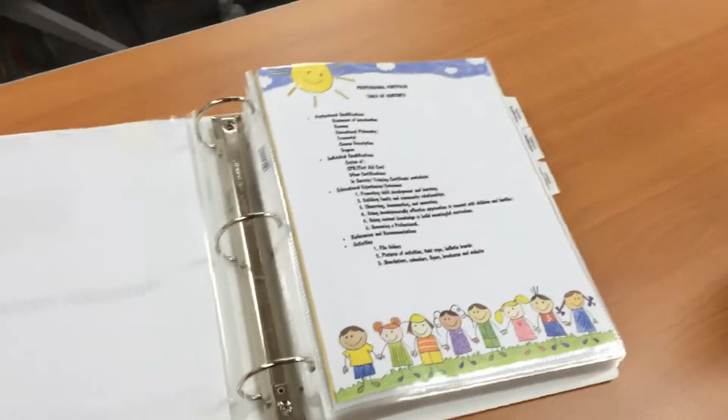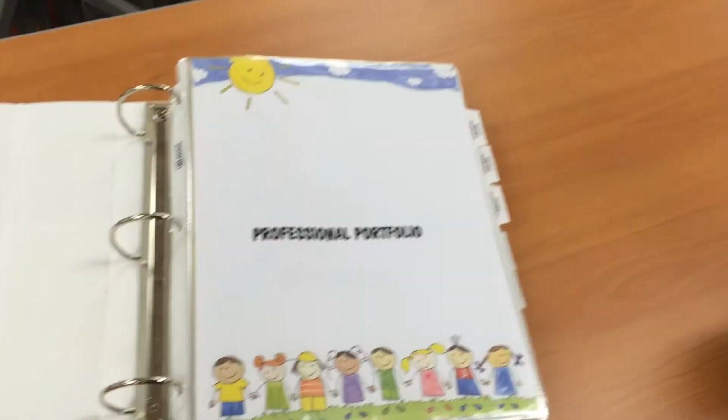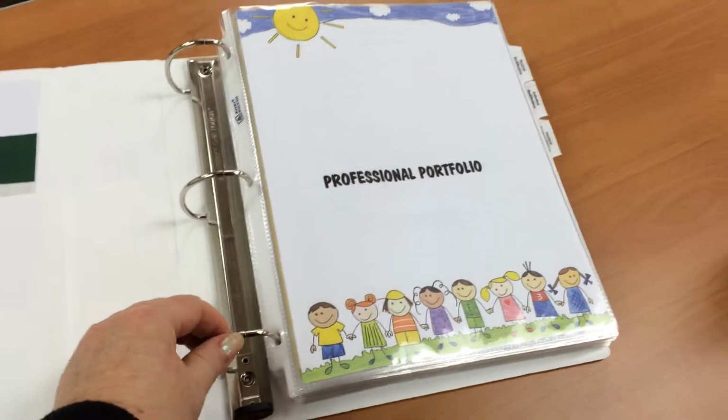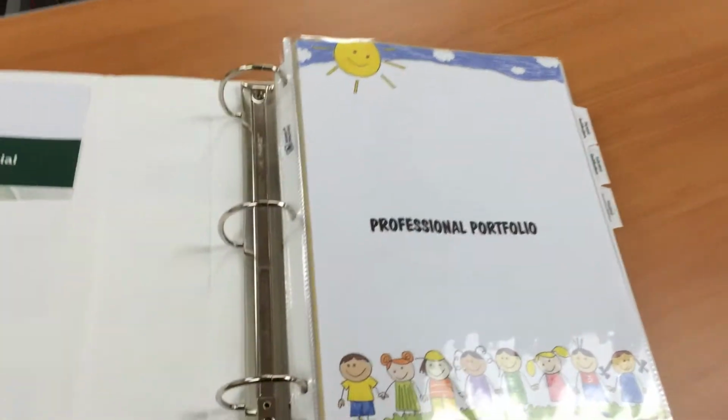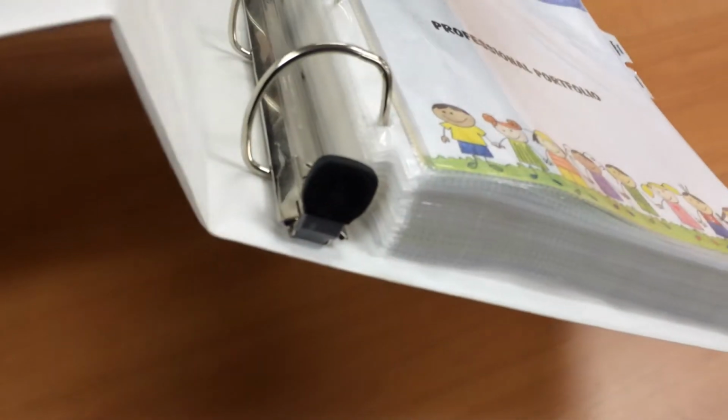Hi, I wanted to give you an example of a student portfolio that was completed by another student previously, so you had an idea of what it is that you're creating. You can see that she has a nice, probably 3-inch binder. Yours may not be that thick.